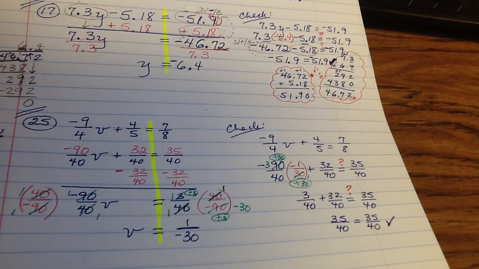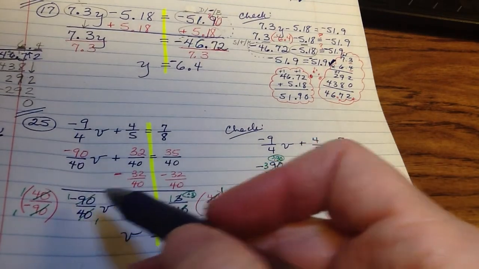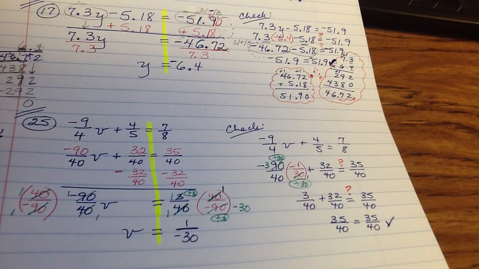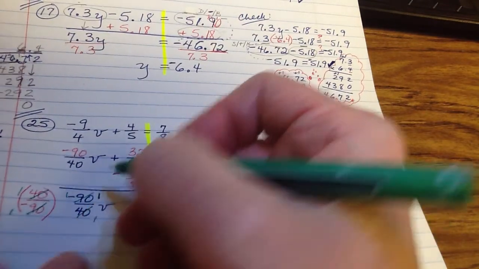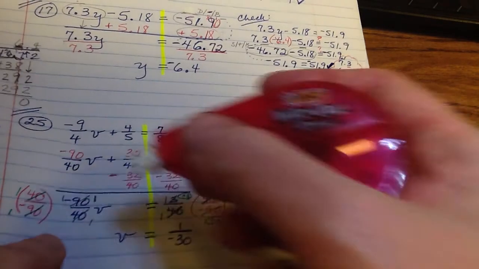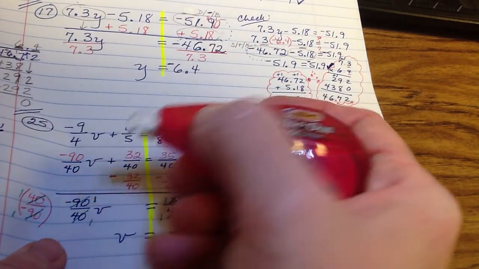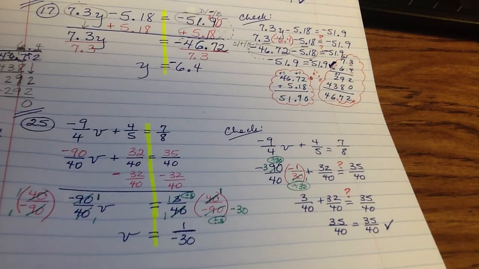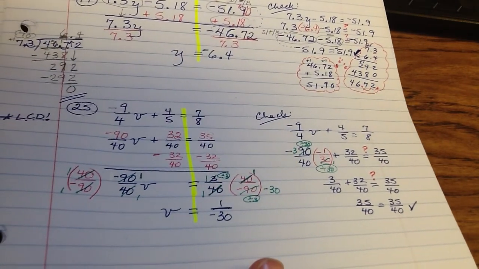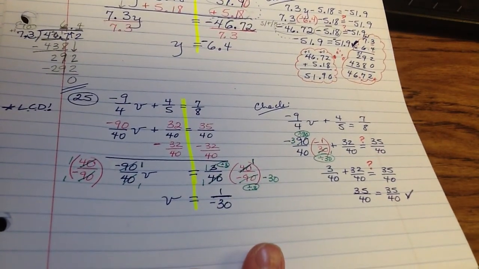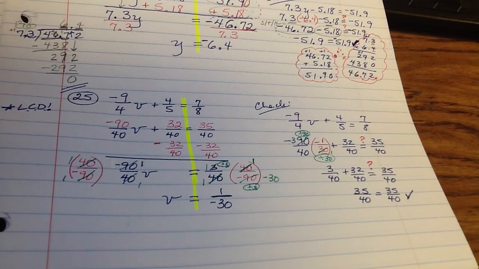Alrighty. This one's a little bit hard to see. The one I probably should have put on the other side just so that you could see it a little better. So I'm going to fix it so that it's not before the negative. There we go. Okay. There's a good shot of the whole problem. All right.